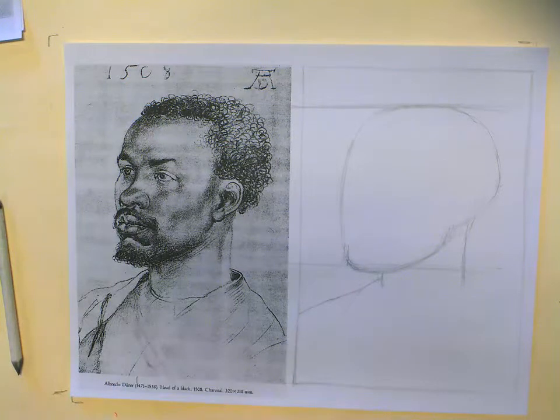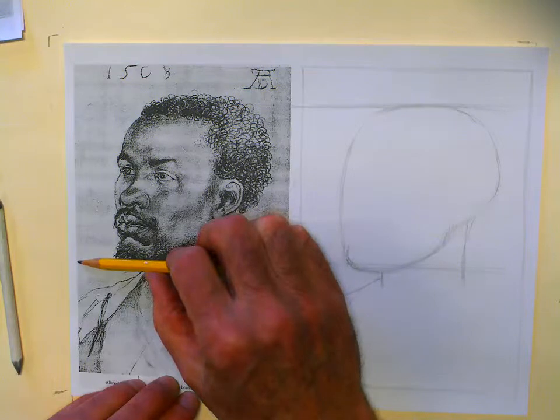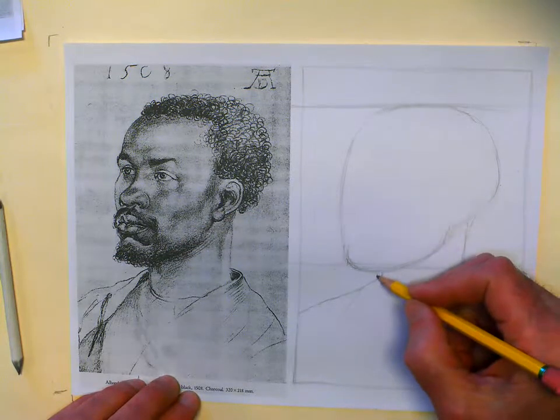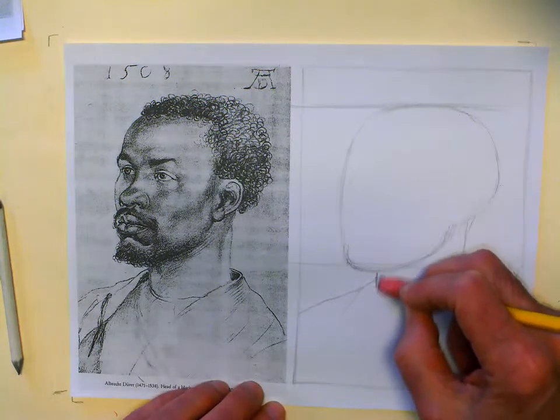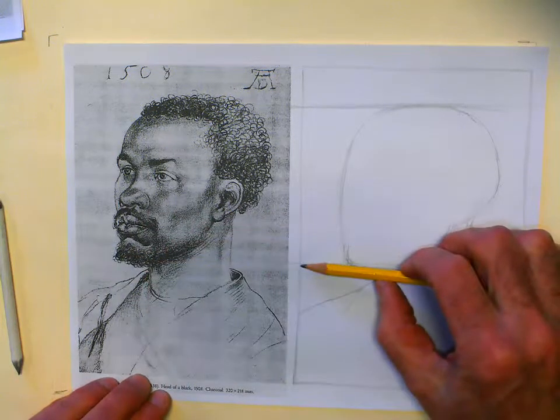I'm drawing very lightly right now because I don't want to do anything too dark. Let me measure how far that neck comes over. Yeah, see, my neck needs to come over this way a little bit more. Let's make that a little wider. I just double checked that. The neck needs to come over a little bit more. There we go.